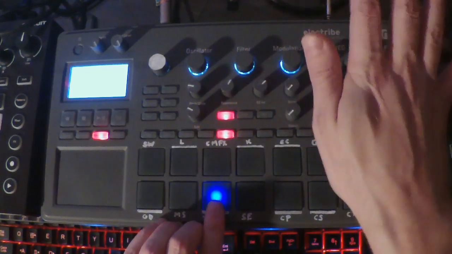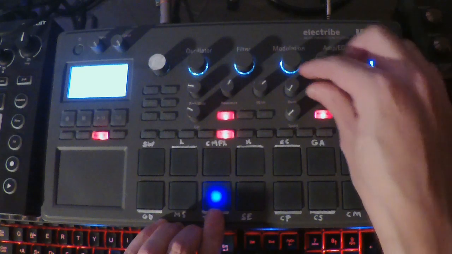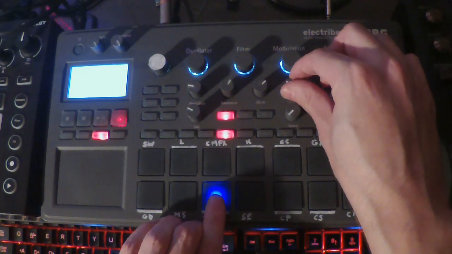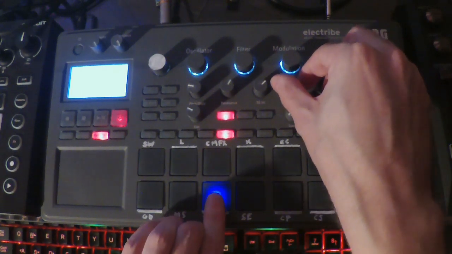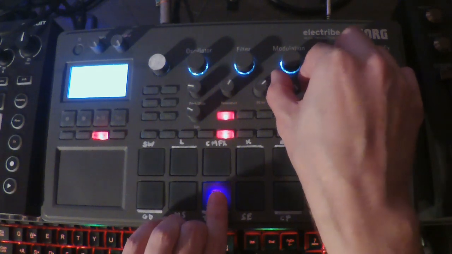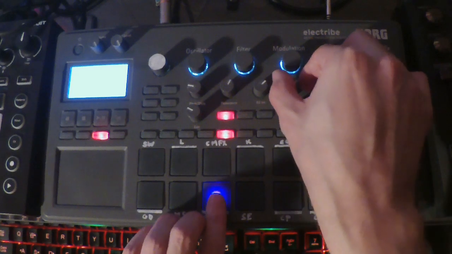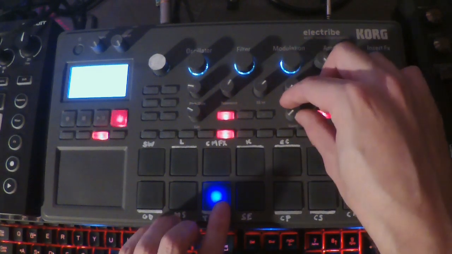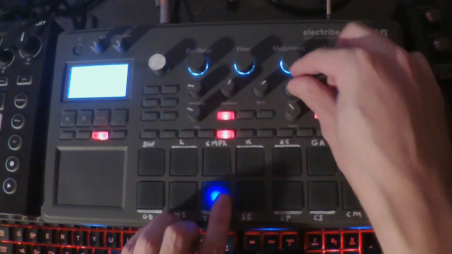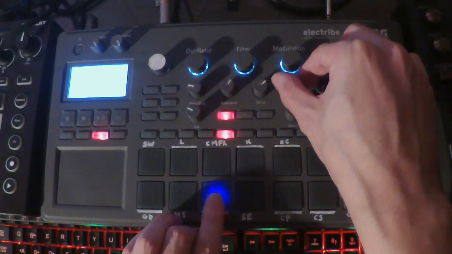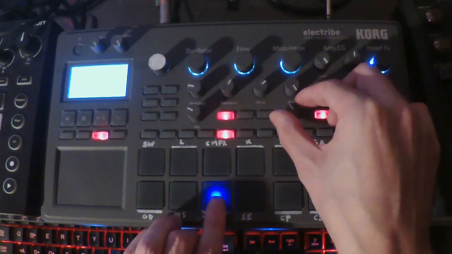So I have that set, and then right here is the depth. So that means how much it's going to change. If you turn that up, you can hear how much we're going to apply to that pitch. Okay? And then we have speed. Now, what that means is you'll hear the rate will change. I'm going to turn this all the way up so you can hear.